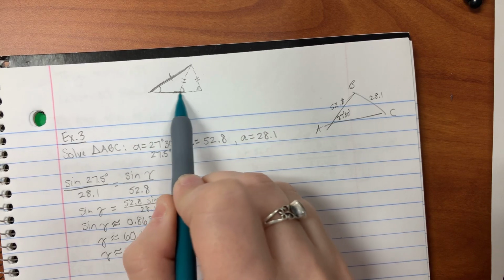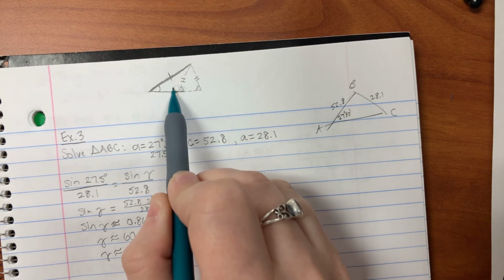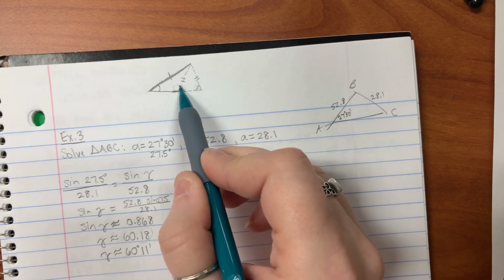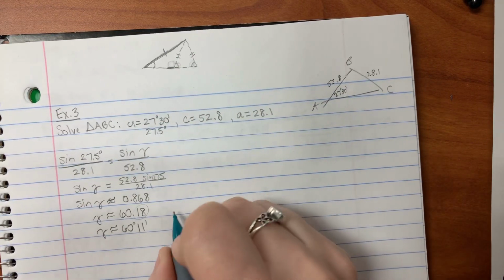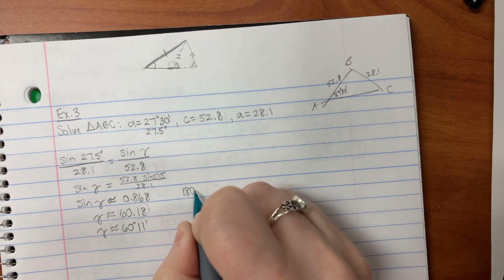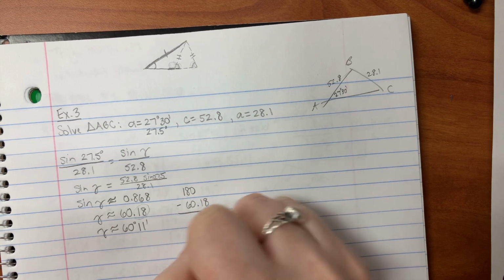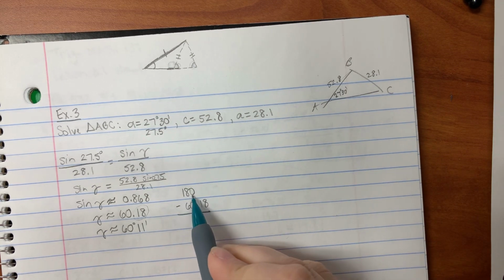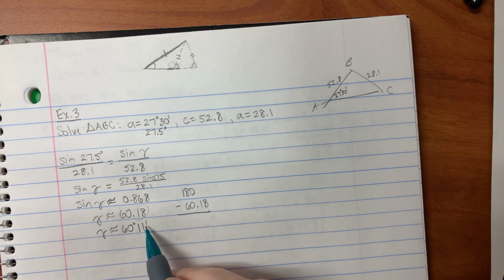So remember what I said earlier, 180 minus this one would give me this one. So if I take 180 and I subtract this from it, I'm going to get that other possible angle. So to get the other one, I can just say, well, what is 180 minus, in this case, it was 60 degrees 11 minutes, or I could have said 179 degrees, 60 minutes, minus 60 degrees, 11 minutes.